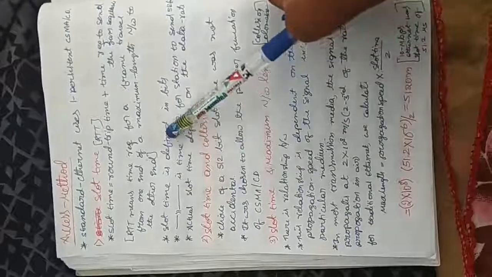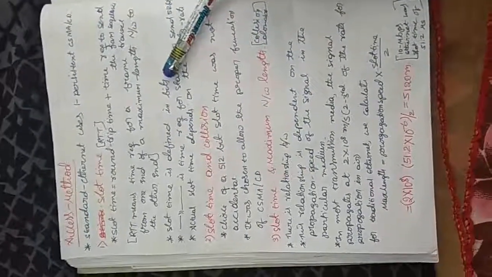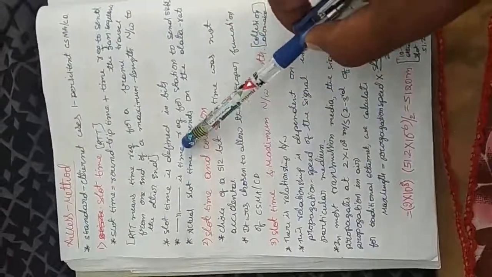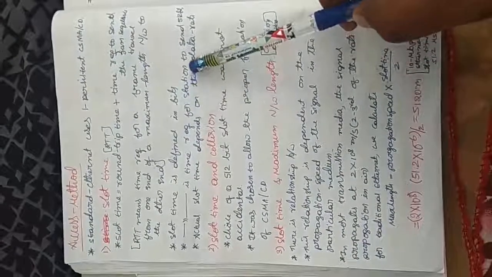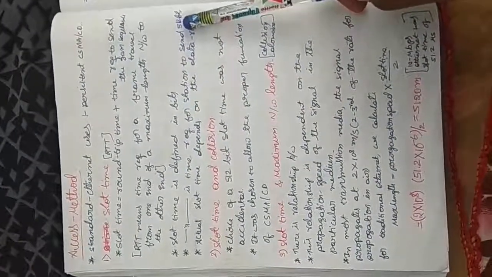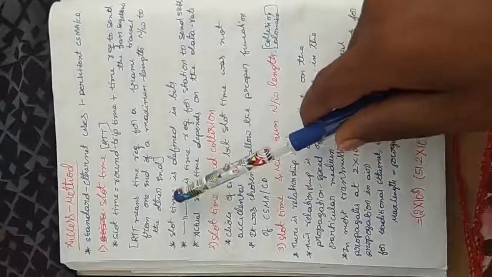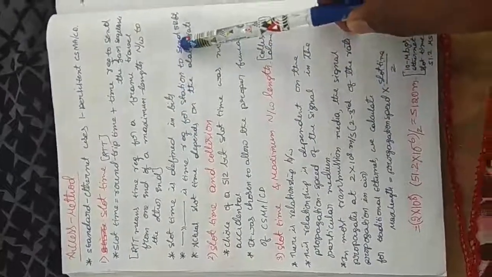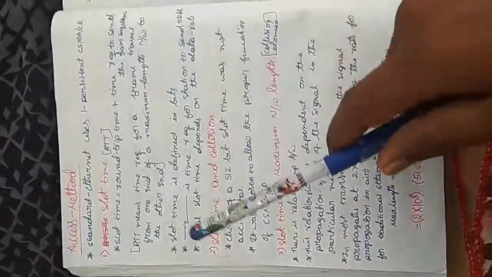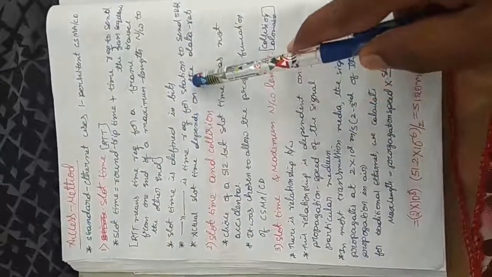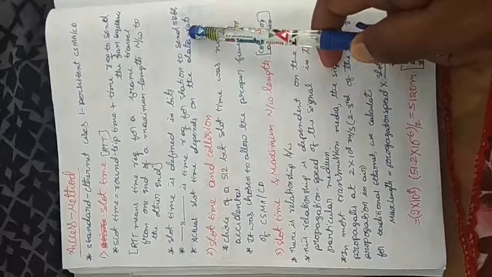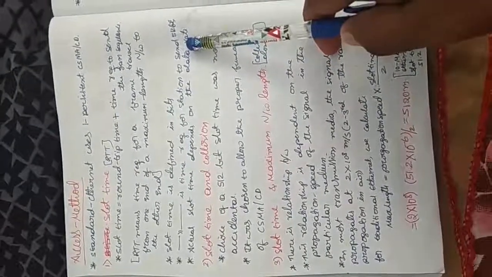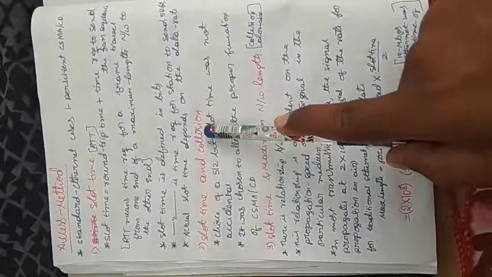Slot time is defined in bits, which means we define the time slot in the form of bits. Time slot is the time required for the station to send 512 bits. The actual slot time depends on the data rate. We know what data rate means: the number of bits sent per second.